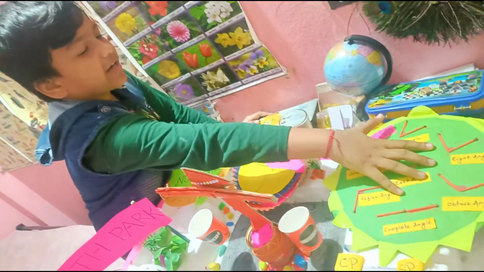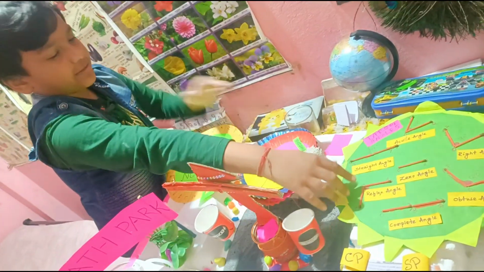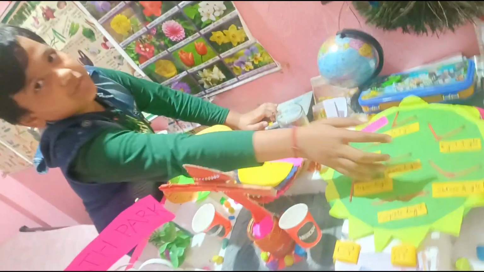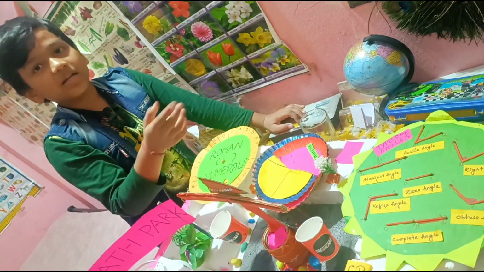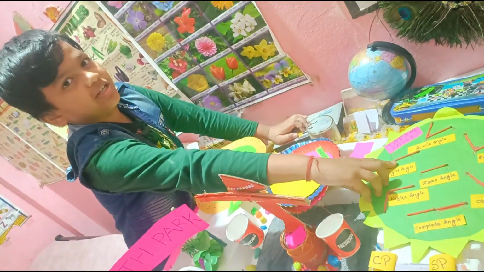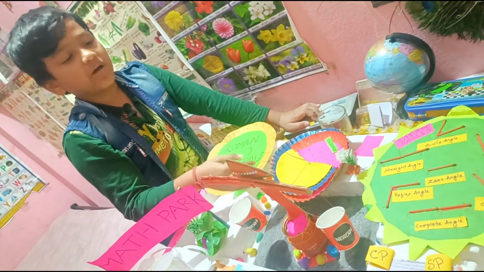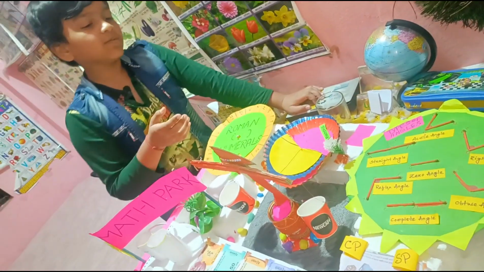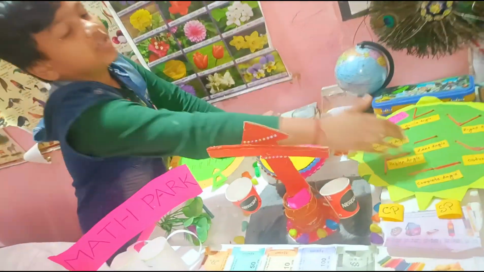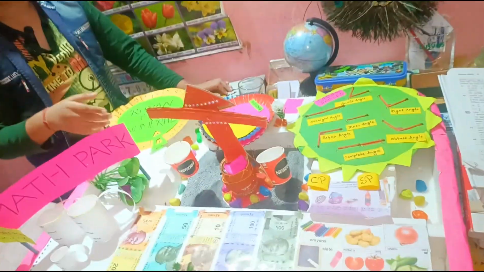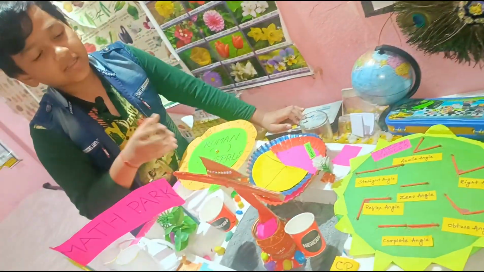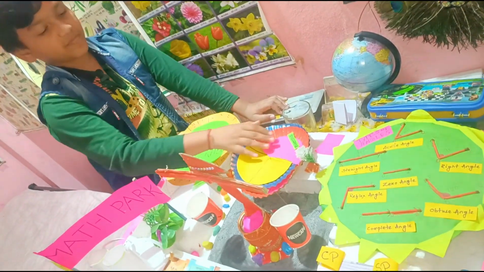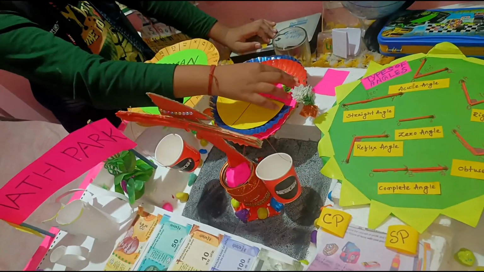Then we have right angle, which measures exactly 90 degrees. Then we have obtuse angle, which measures more than 90 degrees but less than 180 degrees. Then we have straight angle, which measures exactly 180 degrees. Then reflex angle is an angle that measures more than 180 degrees but less than 360 degrees. Then a complete angle is an angle that measures exactly 360 degrees. So let's come over here.